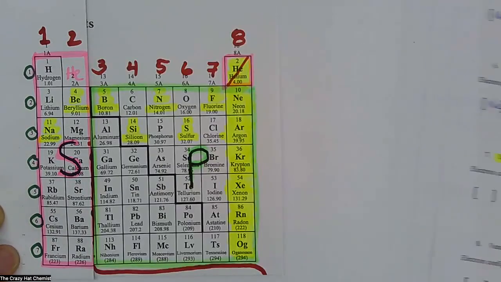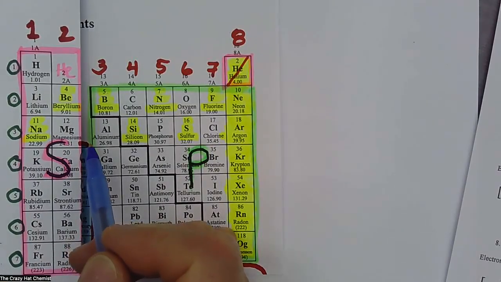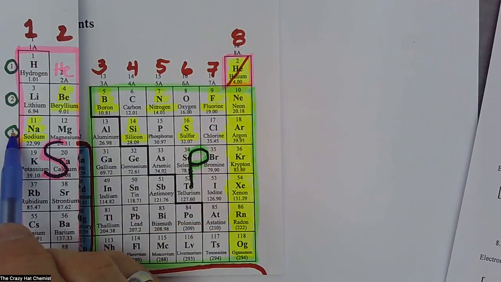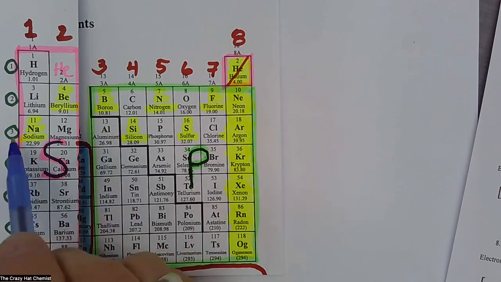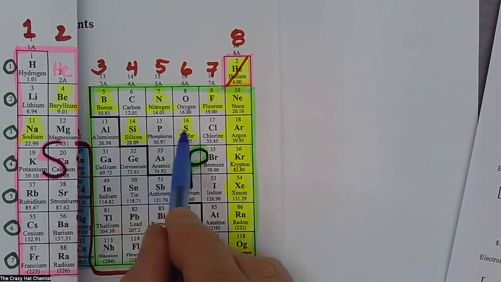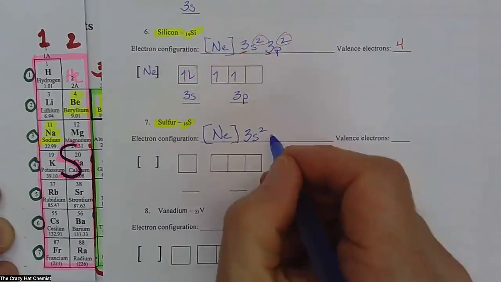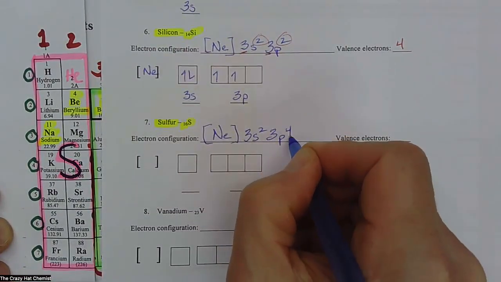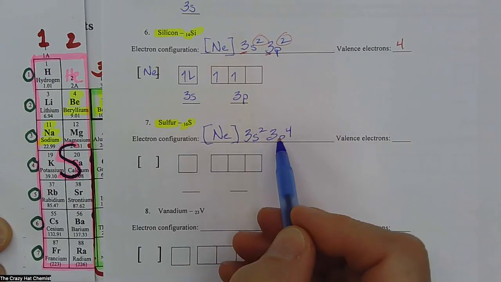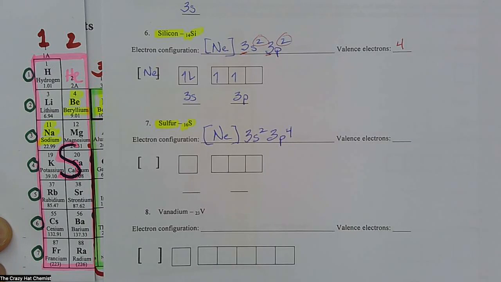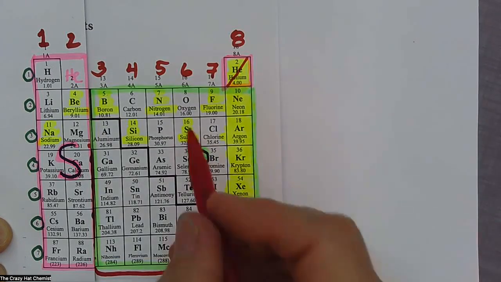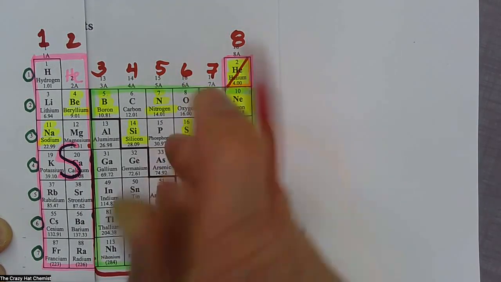3S2. Okay, we're going to continue because there's this break right there. There's the break, and then it's going to be still a 3 and a P, 3P, 1, 2, 3, 4. Write that down. 3P4. Perfect. Largest principal quantum number 3, S and P, 2 and 4. I sum these two numbers up and I get 6. Let's verify that. Sulfur is 6 on the periodic table.